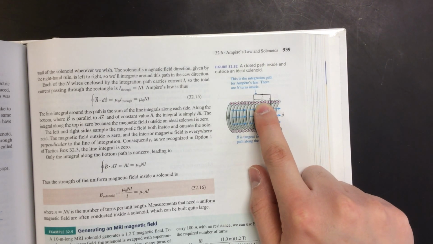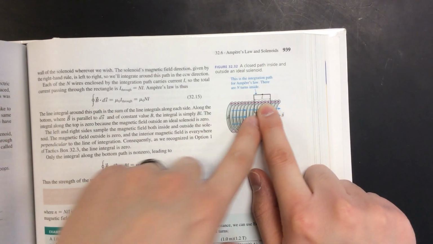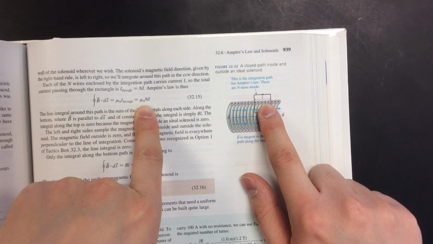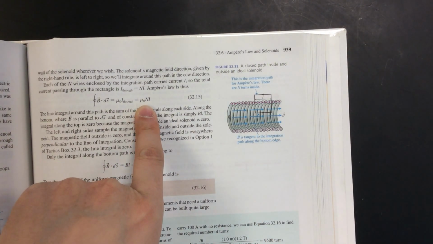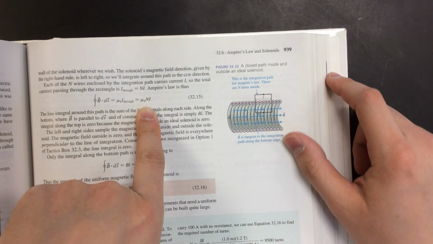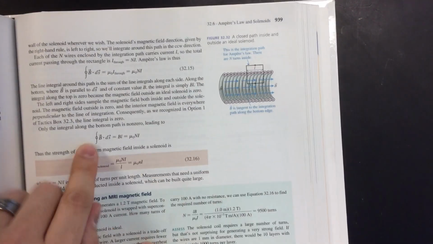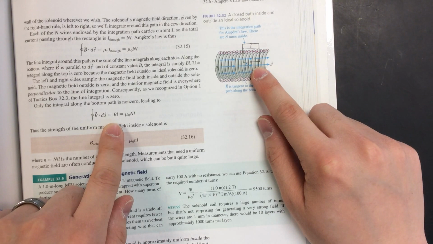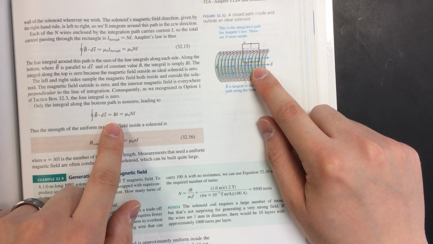If we choose a certain length L, that length is going to have some number of loops fit inside it, so some number of repetitions of current going through that loop. And then on the left-hand side, it ends up just being B times L. It's just L, not even 2 pi r, none of that.